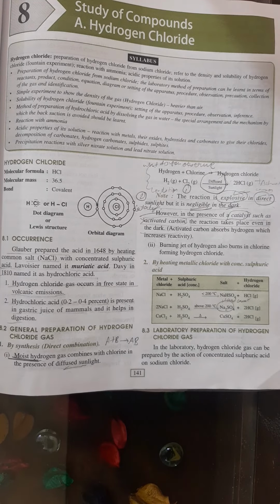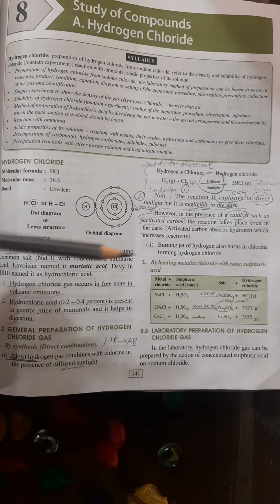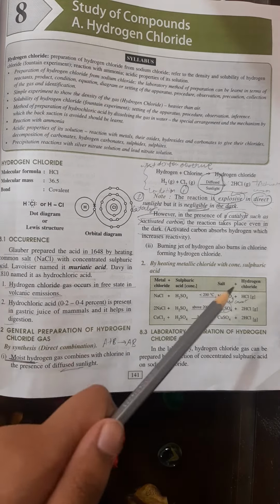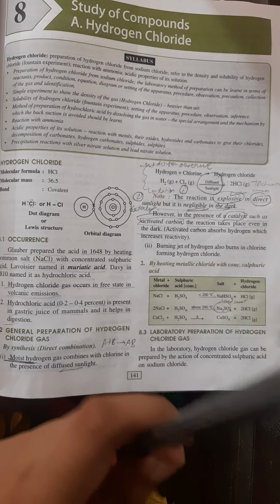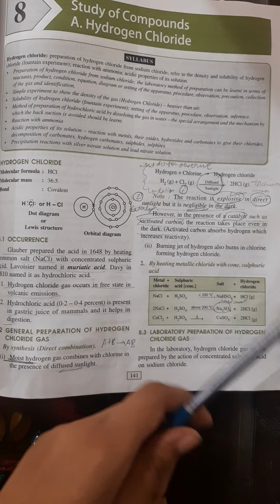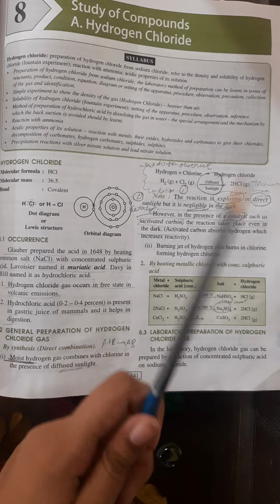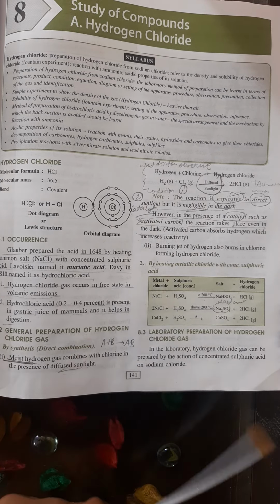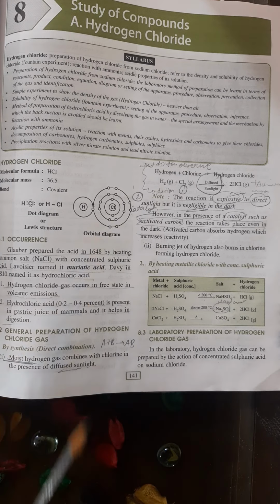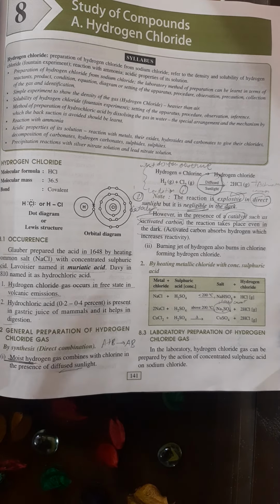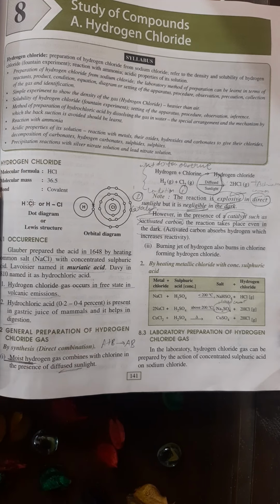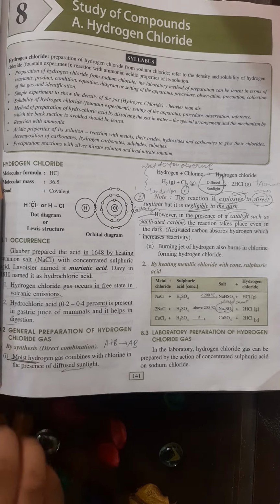Okay, so that's the reaction. That was the complete point. You may write down in the copy where you are taking down the notes: first, explosive in direct sunlight; second, negligible in the dark; and third, how it may also take place in the dark, catalyst, activated carbon. And you may also write that in the form of a what-do-you-observe question. Okay, so quickly we are going to the next stage.